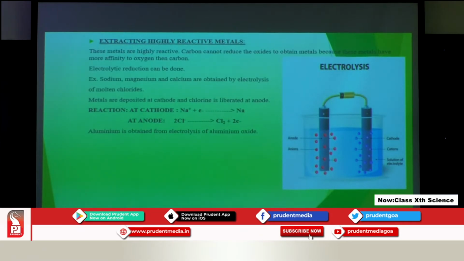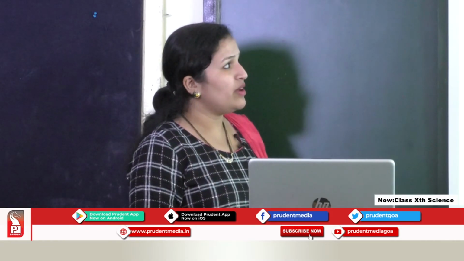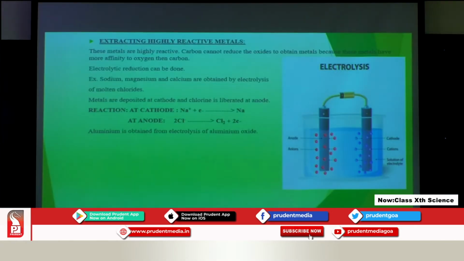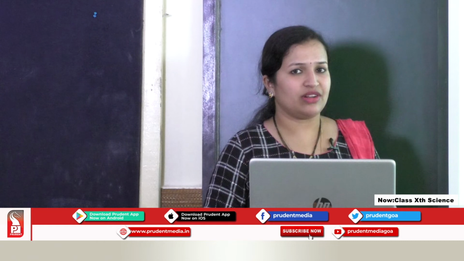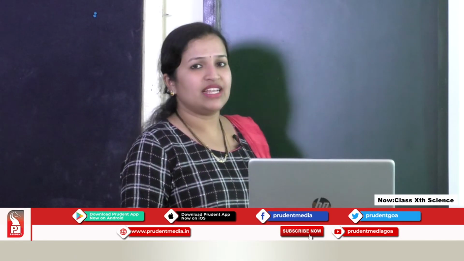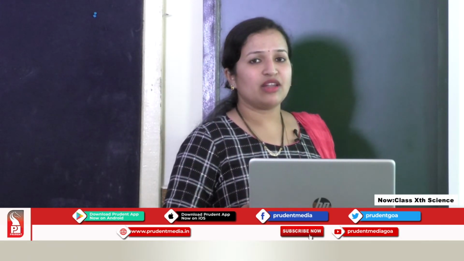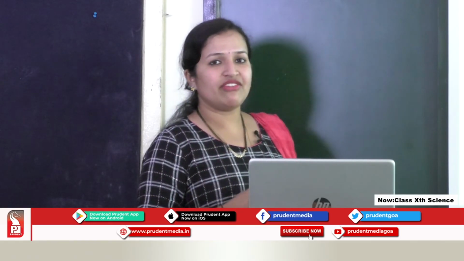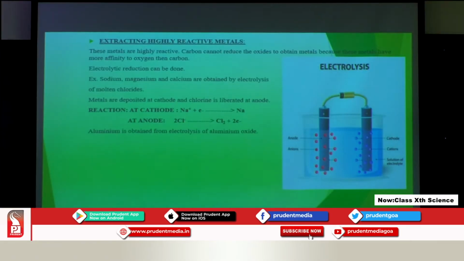So, we know the highly reactive metals, they are potassium, sodium. So, this potassium and sodium which are highly reactive, we cannot use carbon as the reducing agent. If the metals are present in the oxide form, we cannot use carbon as a reducing agent. It is because the oxygen has high affinity towards the metal. So, oxygen will not be displaced with the help of carbon. So, now what is being done? The next technique in order to obtain the highly reactive metals is electrolysis or electrolytic reduction.